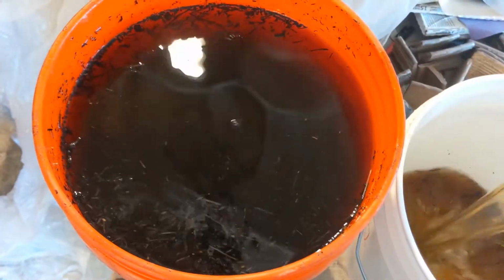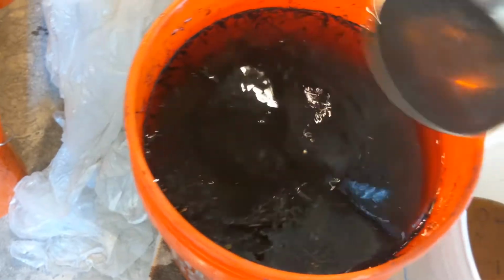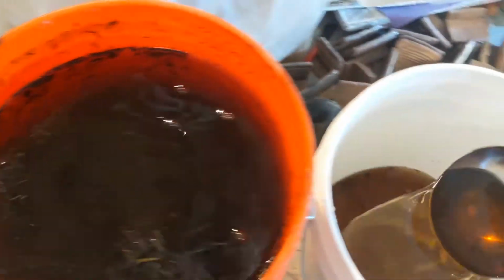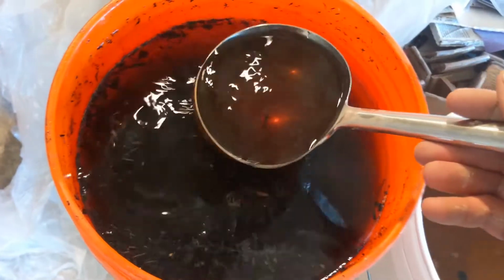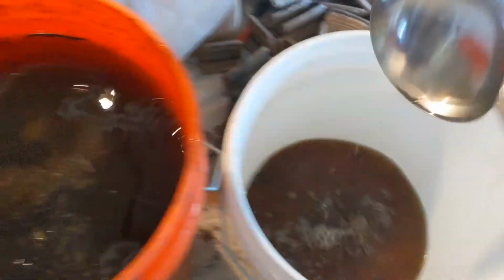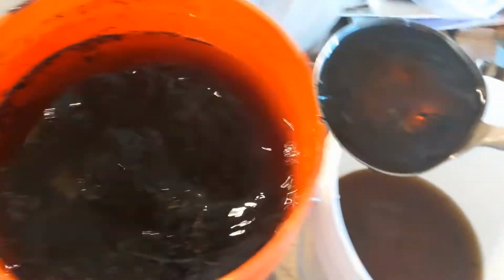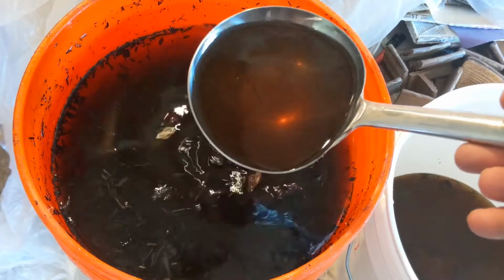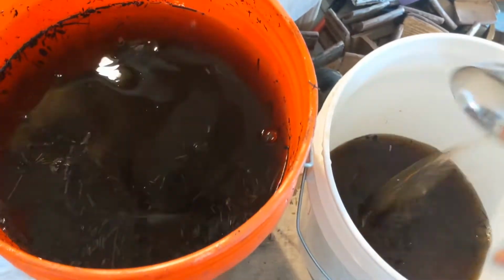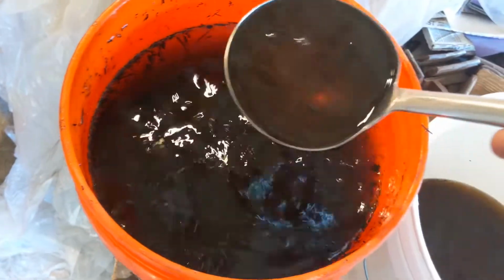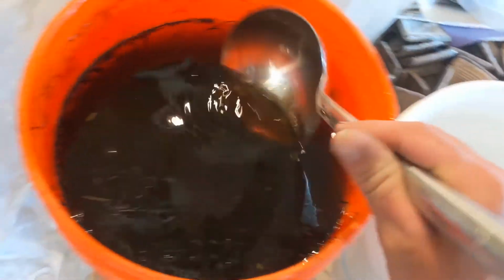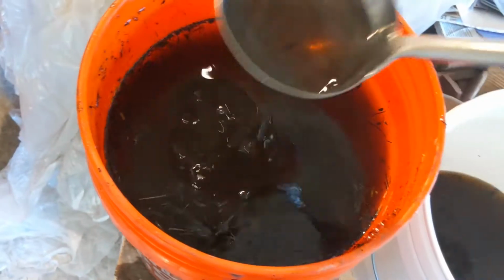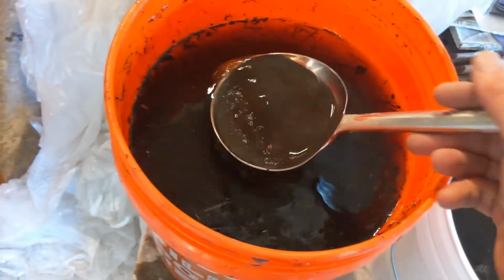And invariably, I'll get some of the ash in as well. There's really not much you can do about that. And I'm saving this because this is really high in those fluxes. So if I find that my glaze needs a little bit more flux, I can always ladle some of this water or dry it out and ladle some of the powder back into my glaze recipe if it comes up a little bit matte in the test.